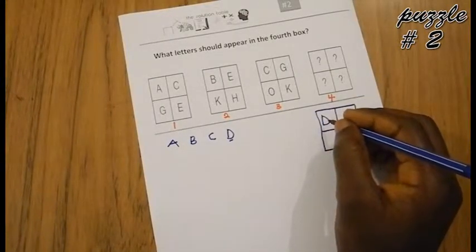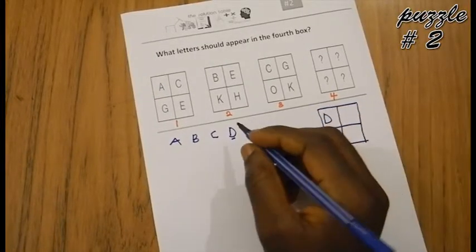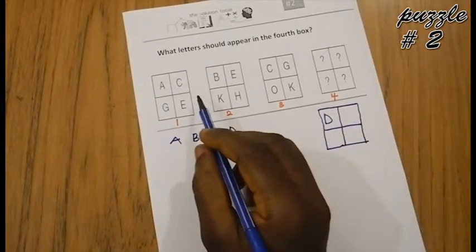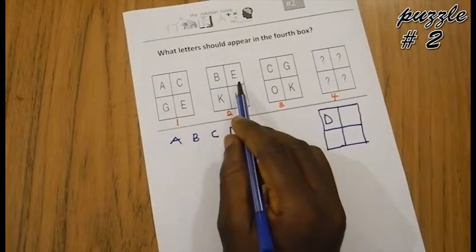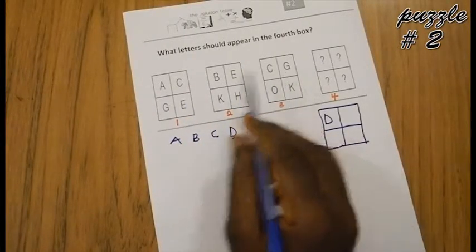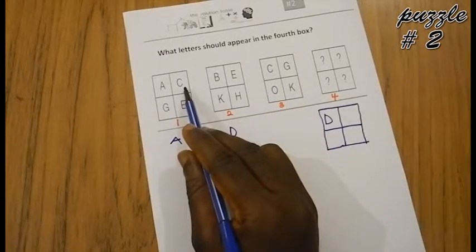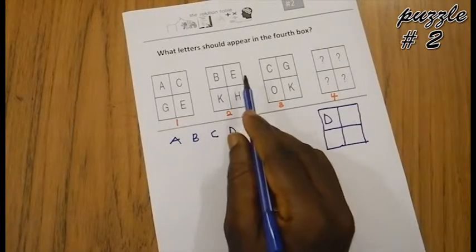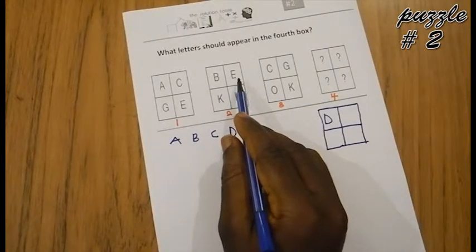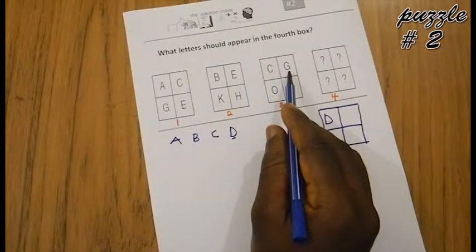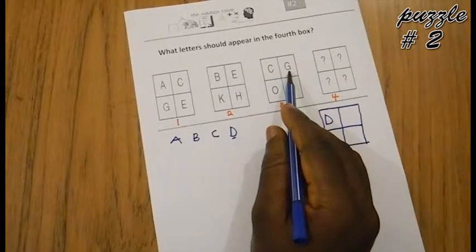Now looking at the letters in cell 2 in the various boxes, we have C, E, and J. This is progressive because from C we move to letter E, and then from E we move to letter J, which also comes after.